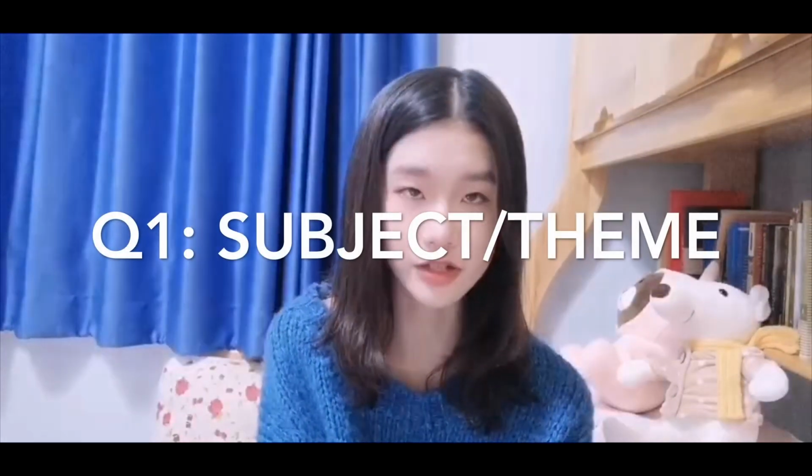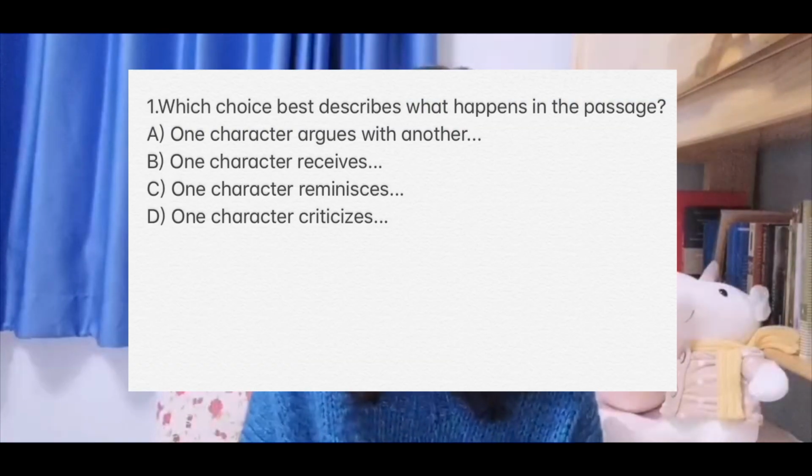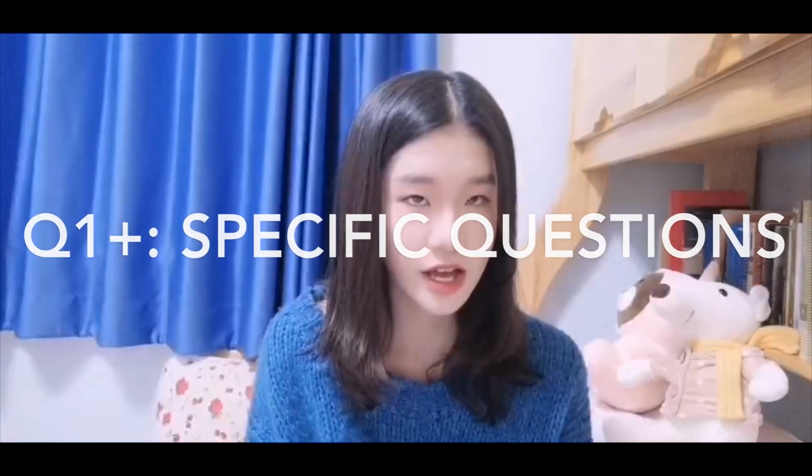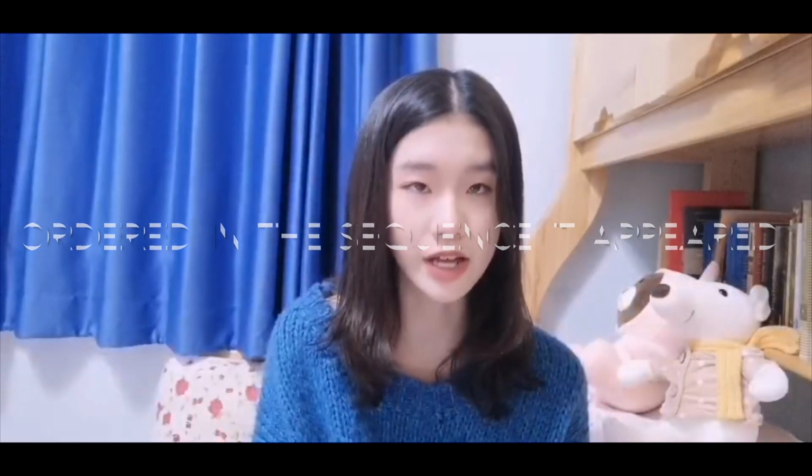So generally the questions are designed this way. The first question is about the subject or the theme, and it tests if you've grasped the gist of the passage, which in most cases you can understand. And then it moves on to more specific questions, and it is ordered in the sequence that it appeared in the passage, so you can retrace back to the passage while rereading it again.